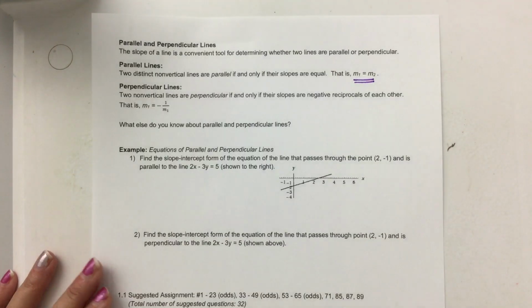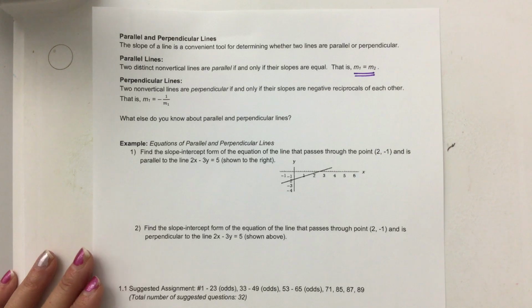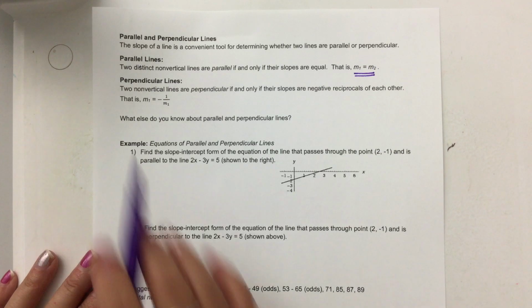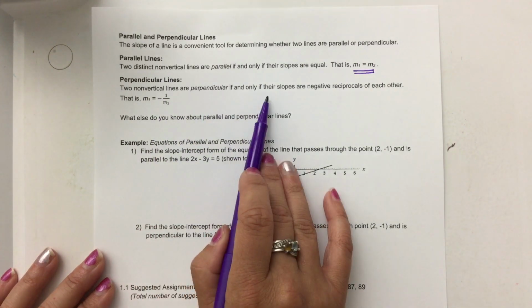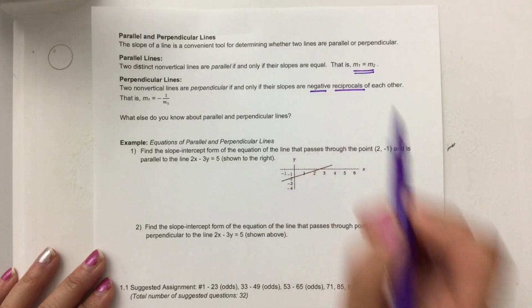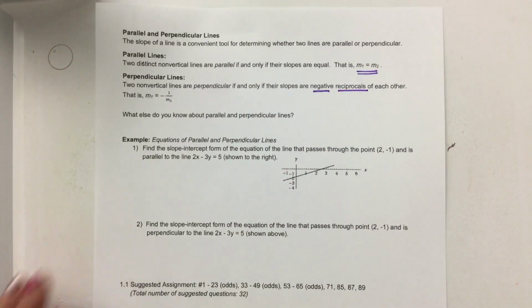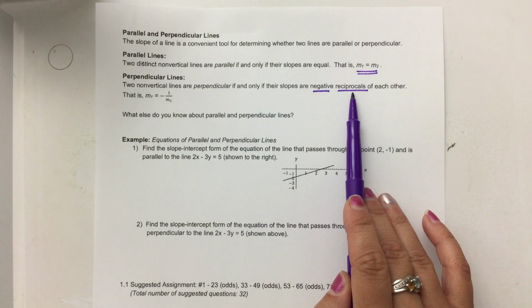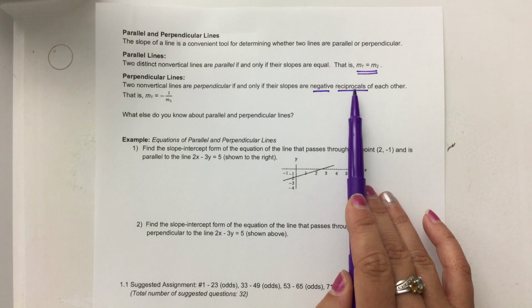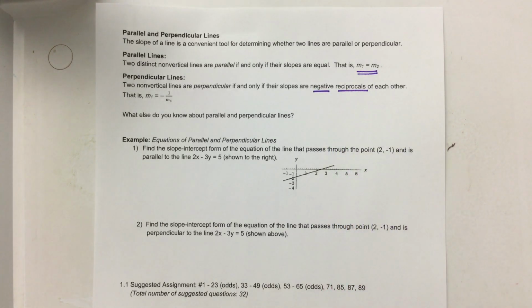What that means is if you look at the two lines and their slopes are exactly the same, those two lines are parallel. Two non-vertical lines are perpendicular if and only if their slopes are negative reciprocals. Negative is the way that they're describing opposites. What that means is one slope is positive, one slope is negative. The other thing they're looking at is a reciprocal. So if one slope is 1/2, the other slope has to be -2. Remember, reciprocal means that you take your fraction and you flip it, so the numerator becomes the denominator and vice versa.